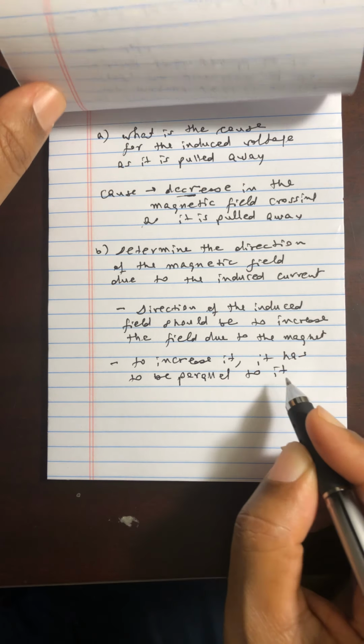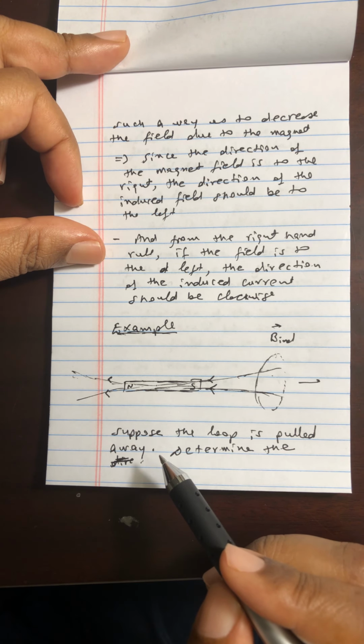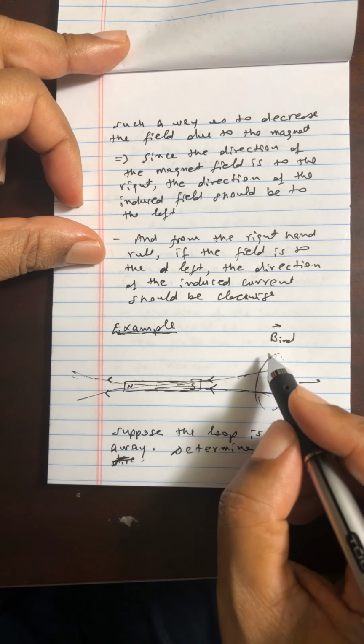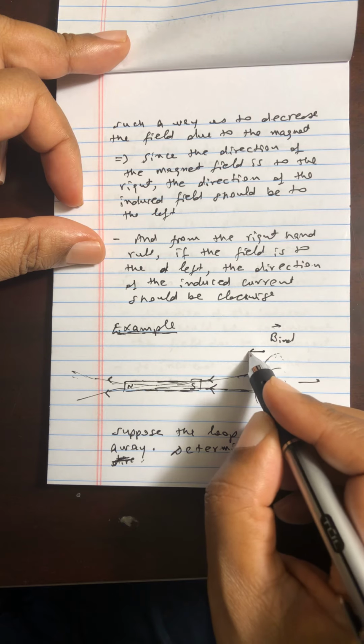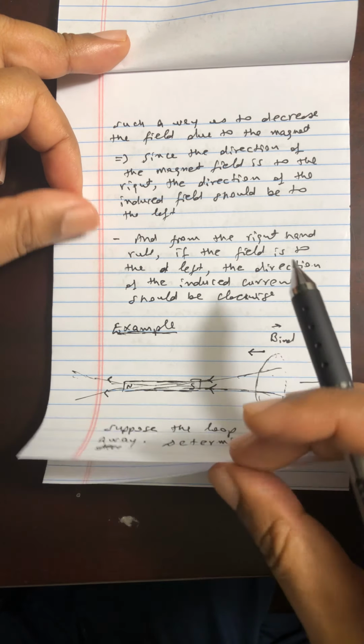Okay? But the direction of the magnet's field is to the left. So that means the direction of the induced field also has to be to the left to increase it. That's the direction of this field.